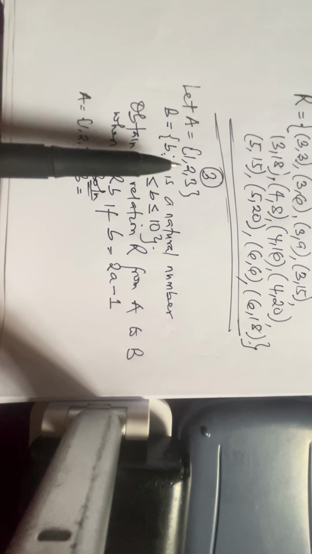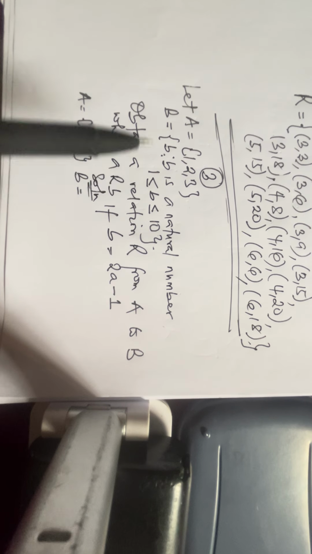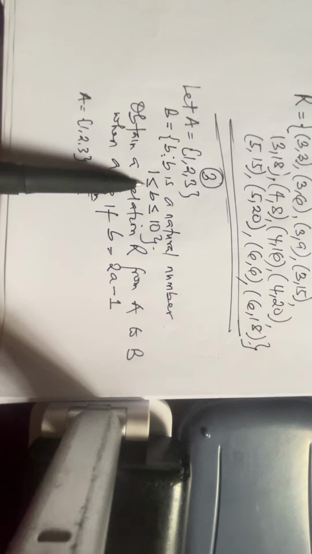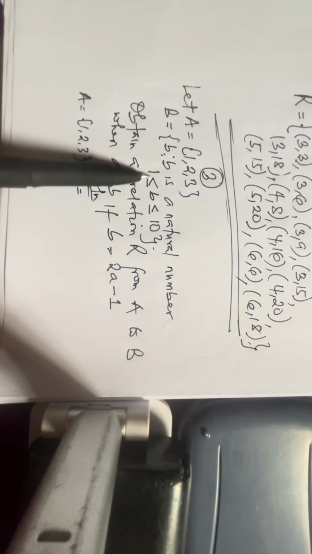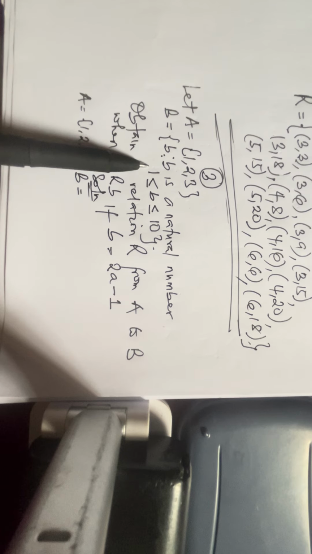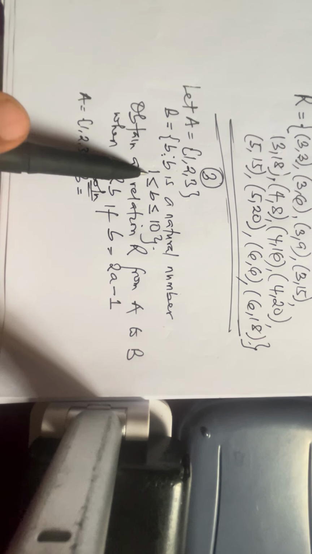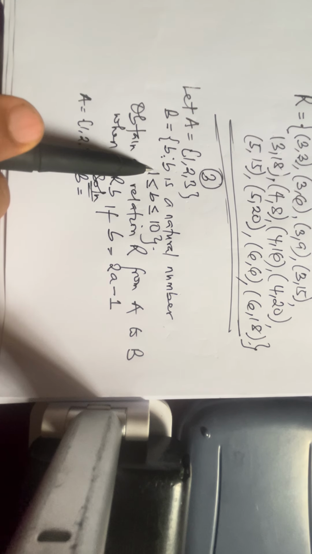Now I want you to understand this. We are being told that 1 is less than or equal to b, so it means that b is greater than or equal to 1. You will not be able to clearly understand it by relating 1 with b. Rather, relate b with 1. If we are saying that 1 is less than or equal to b, it means that b is greater than or equal to 1. It's very simple.